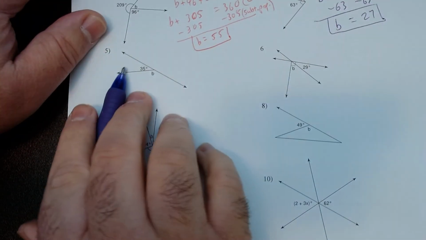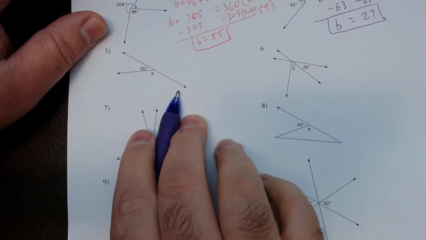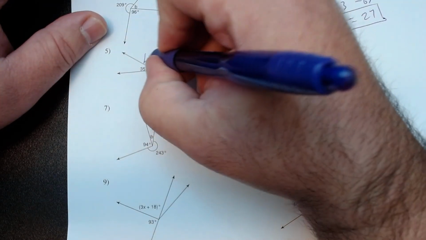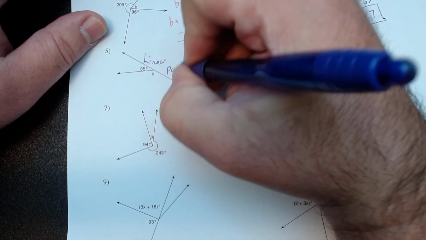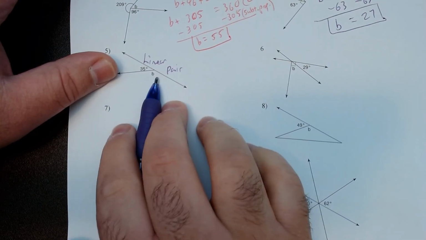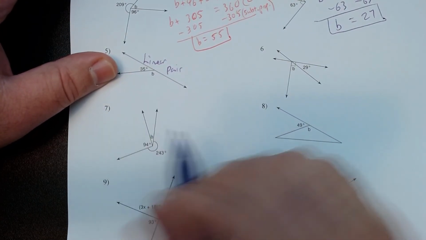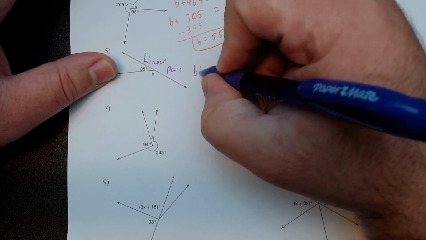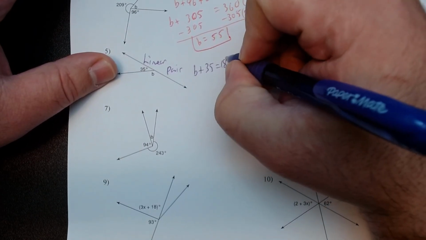Number 5, these two make a linear pair just like number 1 did. So this will be linear pair. To do the work on this one, you would add these up and make them equal to 180 degrees because that's what linear pair does. So it'd be B plus 35 equals 180.